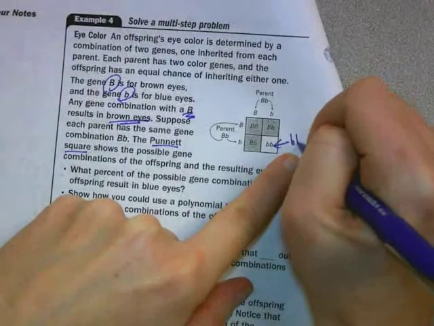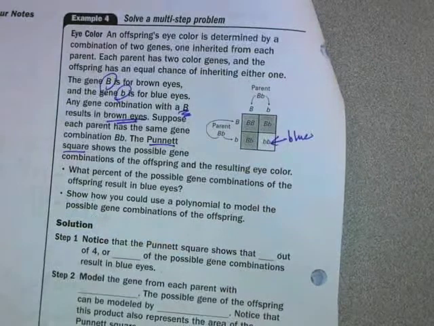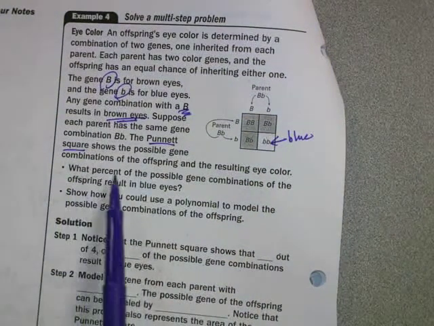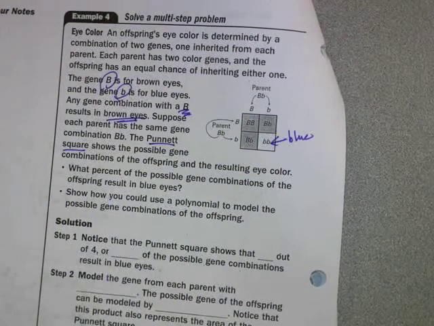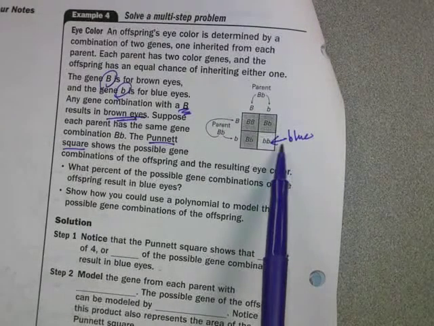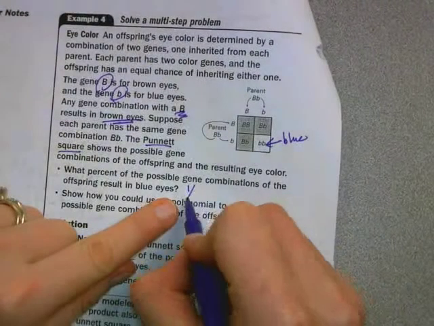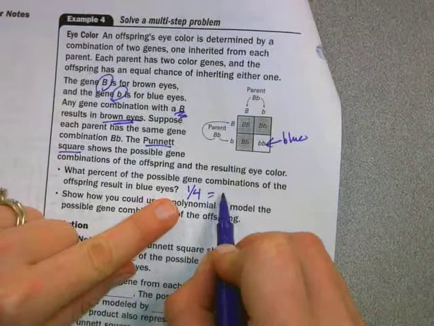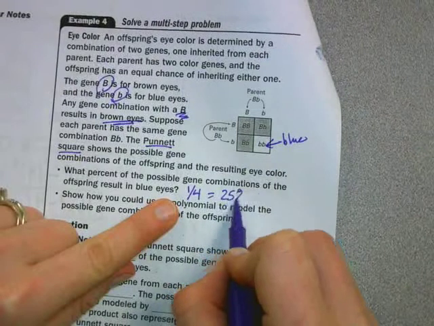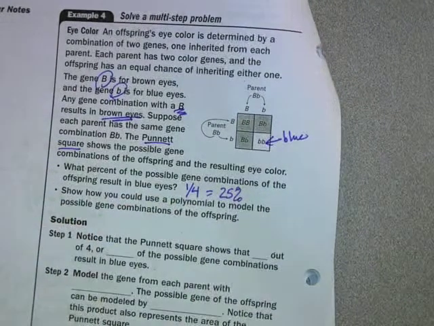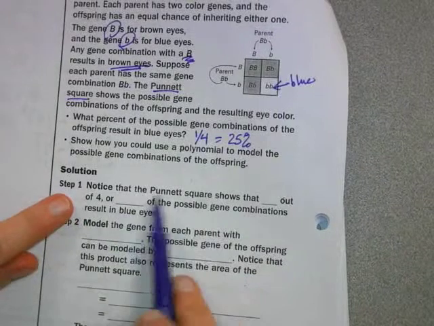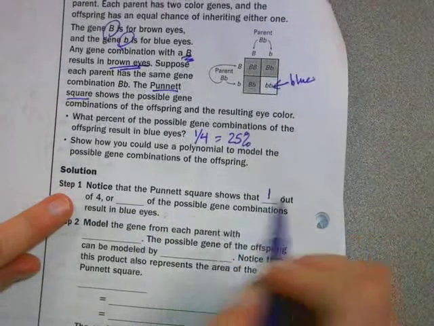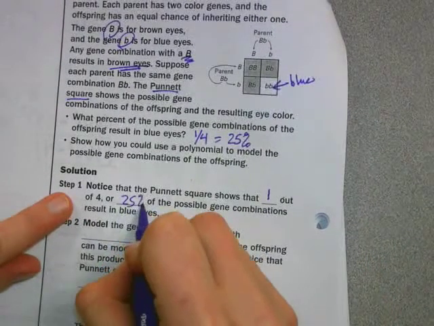So the question says, what percent of the possible gene combinations of the offspring results in blue eyes? Well, it's 1 out of 4. 1 out of 4 is what percent? 25%. Okay? So to fill in the step 1 solution, notice that the Punnett square shows that 1 out of 4, or 25%, of the possible gene combinations result in blue eyes.